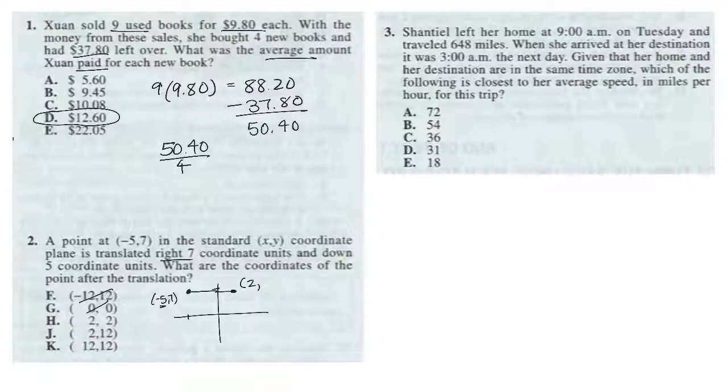So we can quickly cancel out those wrong answers. And then we are going to move down 5 coordinates. So moving this down 5 coordinates, we see that the only answer has to be H.